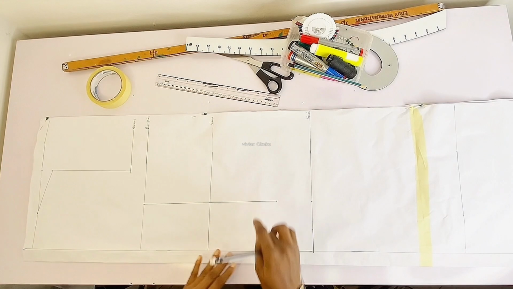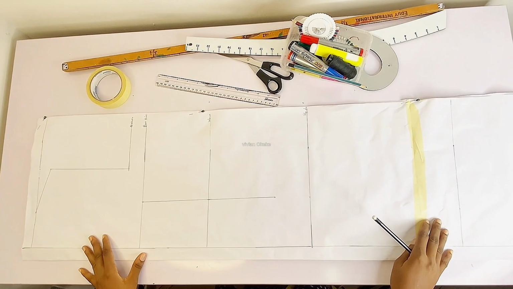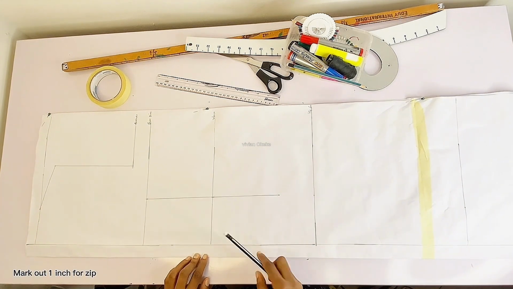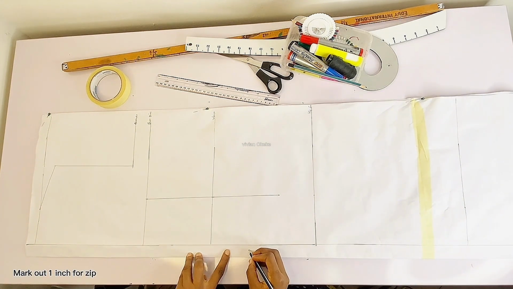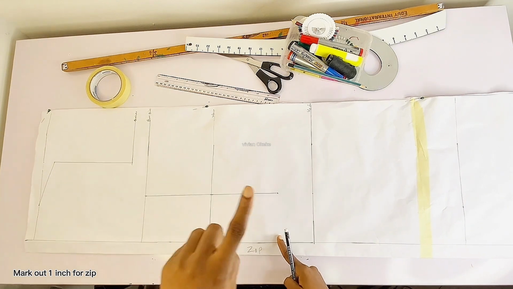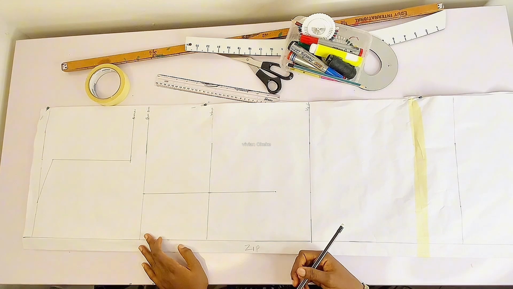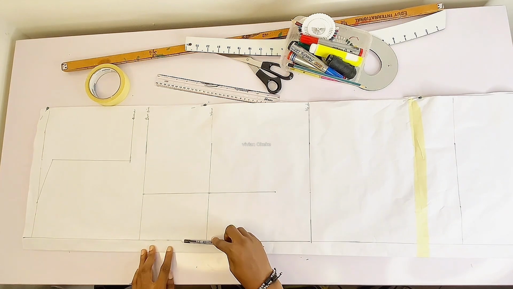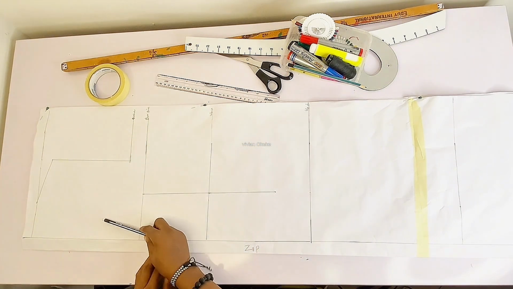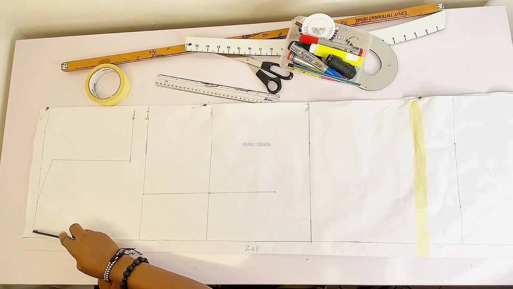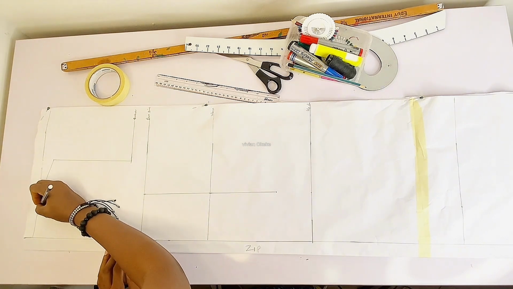Now we're going to be creating the back pattern. This is my back pattern with all the measurements already indicated, the vertical measurements. Now everything I have on my front is everything I have on my back, but with an extra 1 inch from the center back for zip. So this is the 1 inch for zip. So make sure you leave 1 inch for your zip before you have your center line, your center back line. So this is the measurement we need from the center back line. This is my neck width, 3 inches.